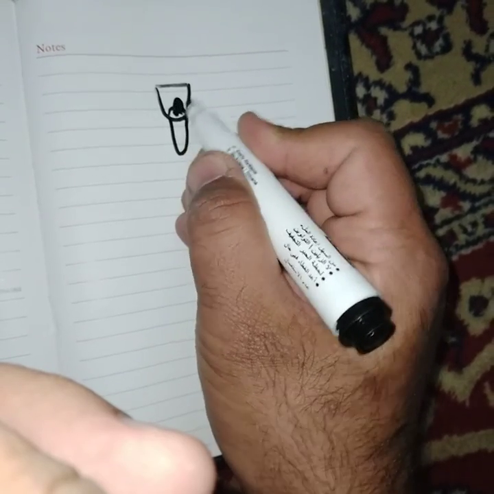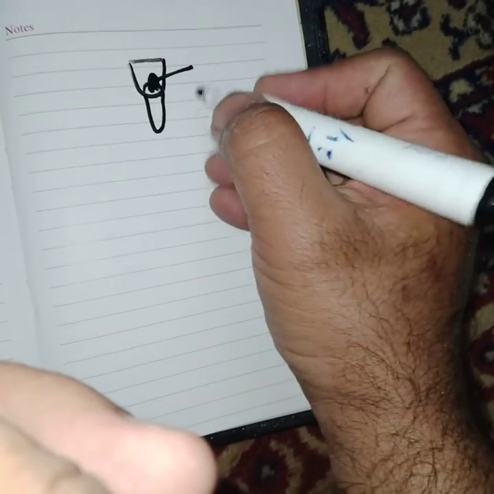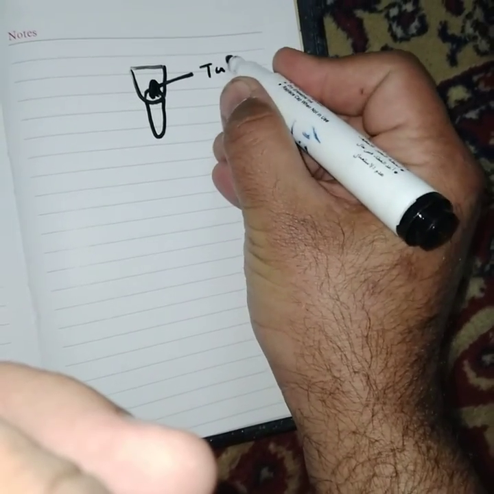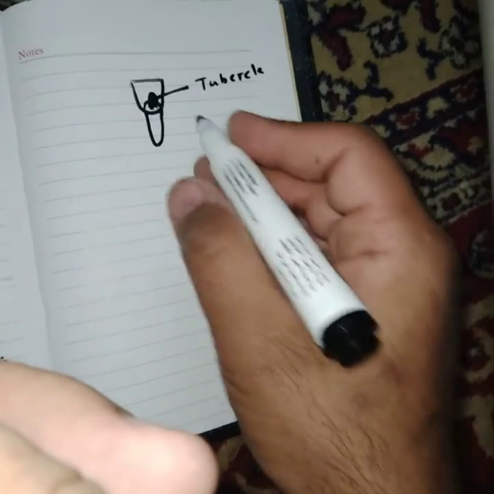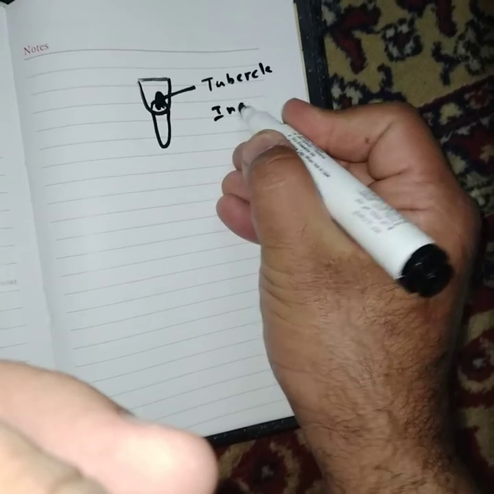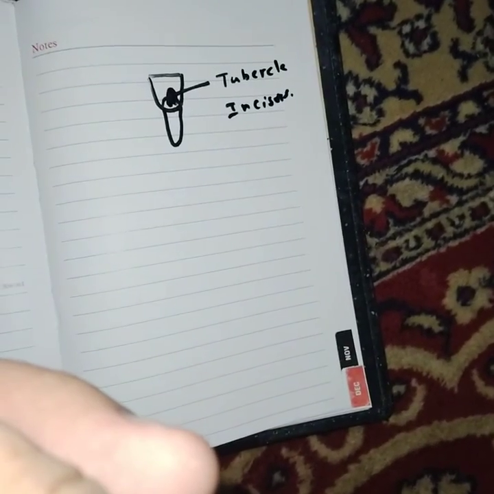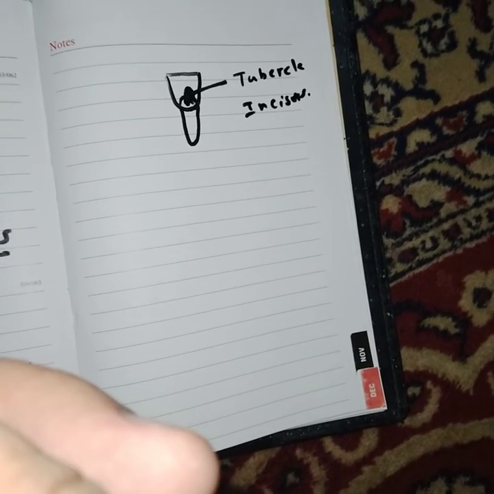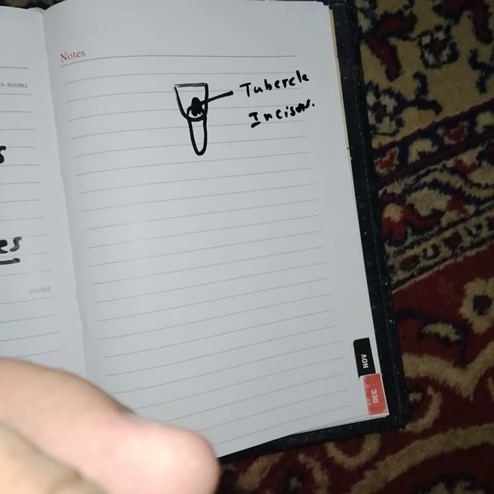The tubercle is here. Incisors, or it may be present in deciduous canines in anterior teeth.